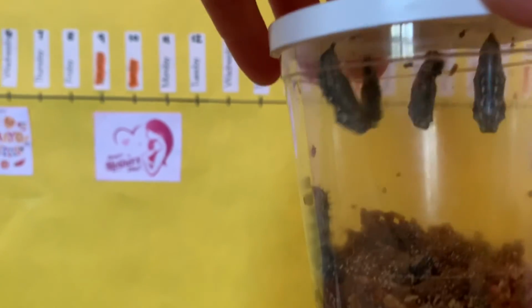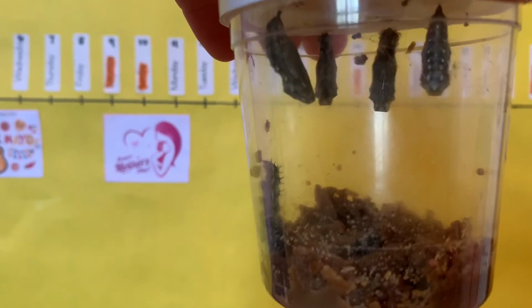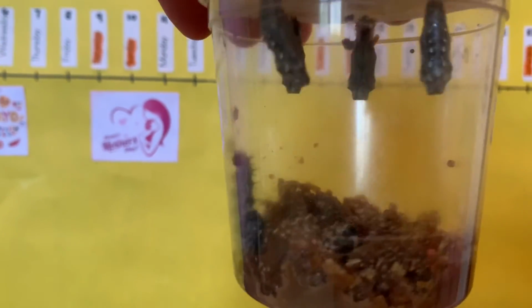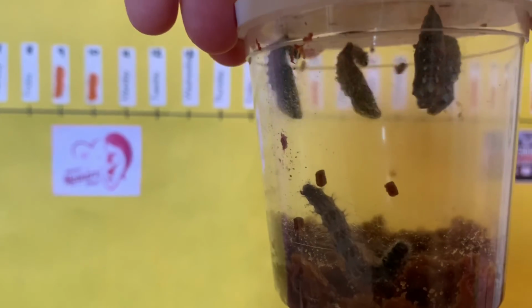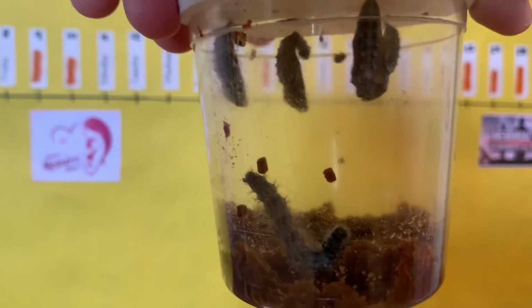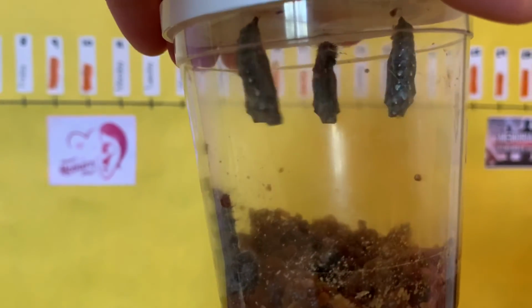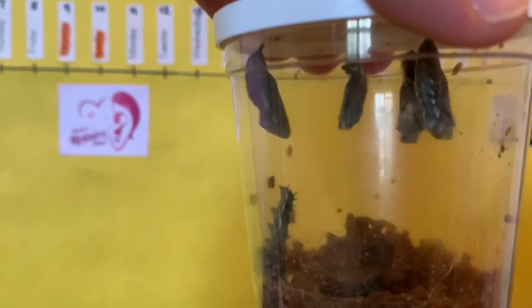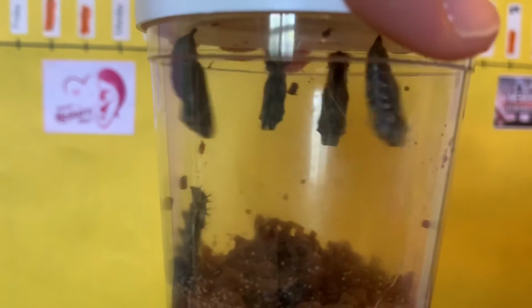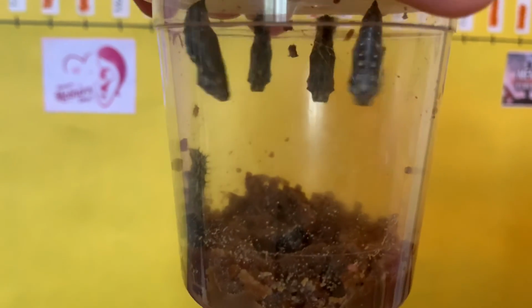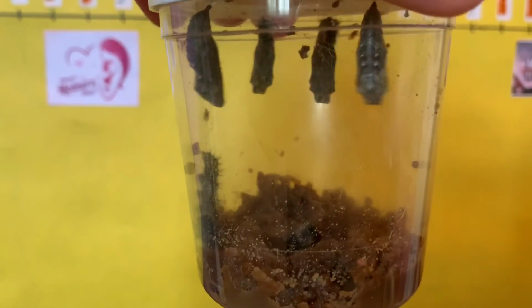Let's go ahead and check in with our caterpillars. Guess what happened? Last night, 4 of them went into chrysalis. There they are. 4 in chrysalis, and this little one down here looks like he's gonna climb up to the top and start his chrysalis soon. So interesting. I wonder how long they will be in chrysalis.